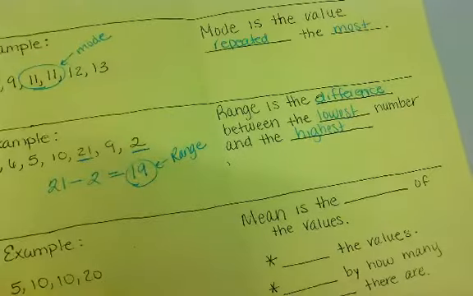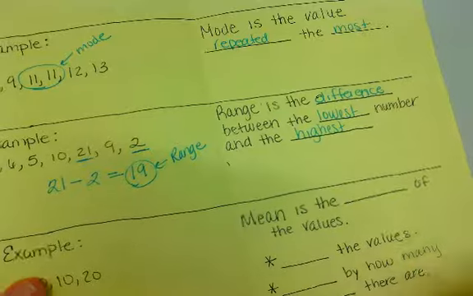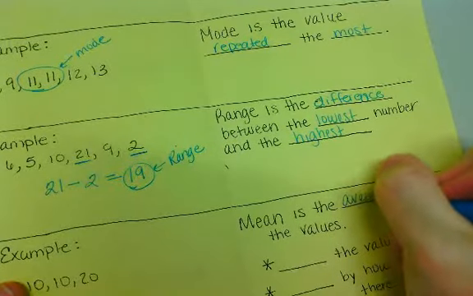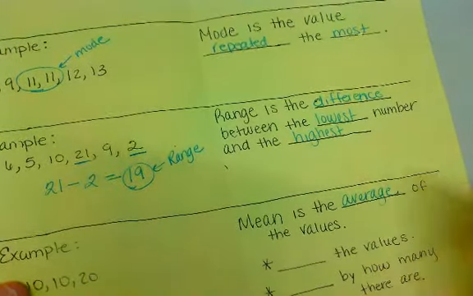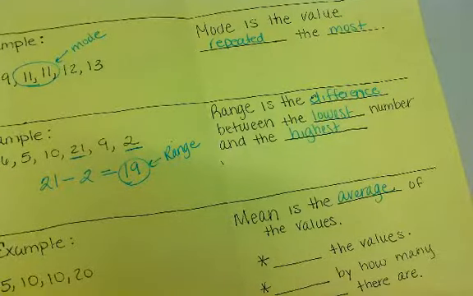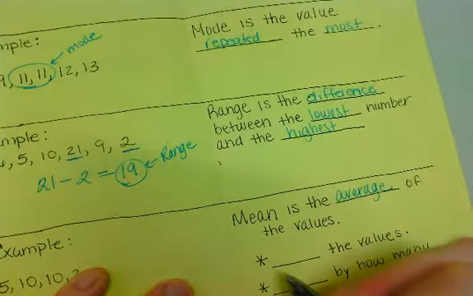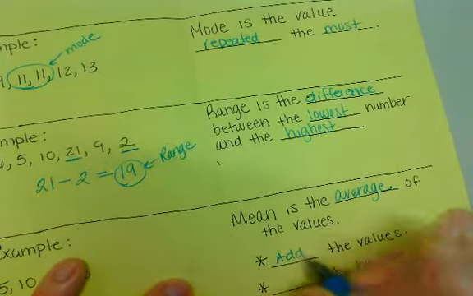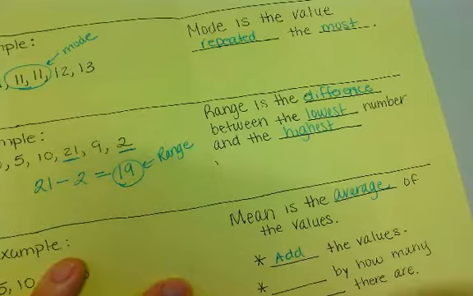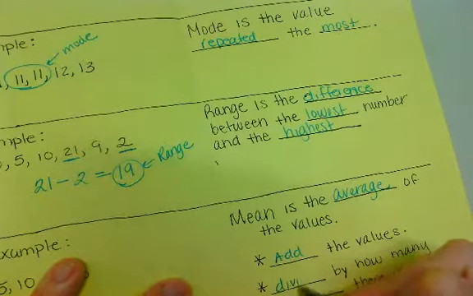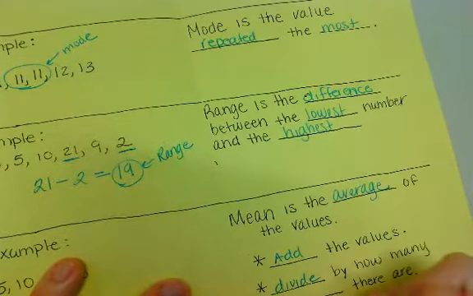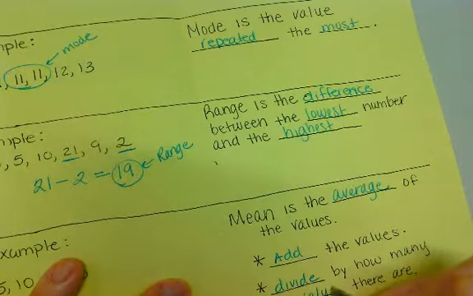Perfect. Alright, let's move on to the last one. Everybody seems to think that this is the hardest one, and really it's not. You just need to remember the rule when it comes to mean, okay? Mean is the average. An average is just taking some values, adding them up, and dividing by how many values there are. And that's exactly what we're going to do. So you add the values and then divide by how many values there are.